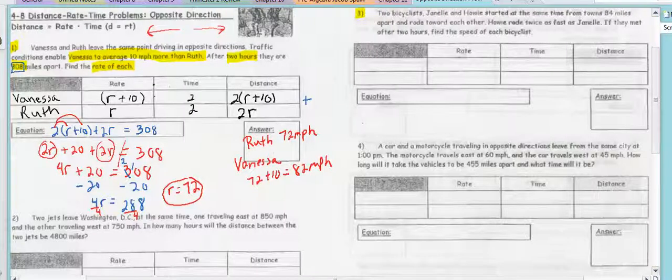Alright, so on this problem, the two bicyclists started at the same time from towns 84 miles apart. So Howie went this way, and Janelle went that way. So they rode towards each other. They were 84 miles apart, so that's an important distance that we need. Howie rode twice as fast as Janelle. We are trying to find out their speed.